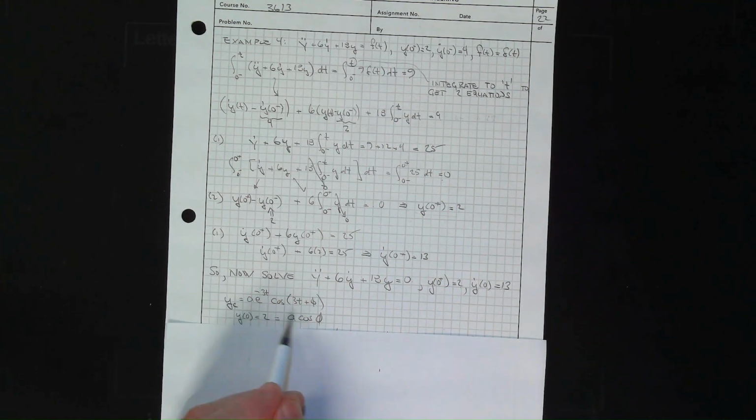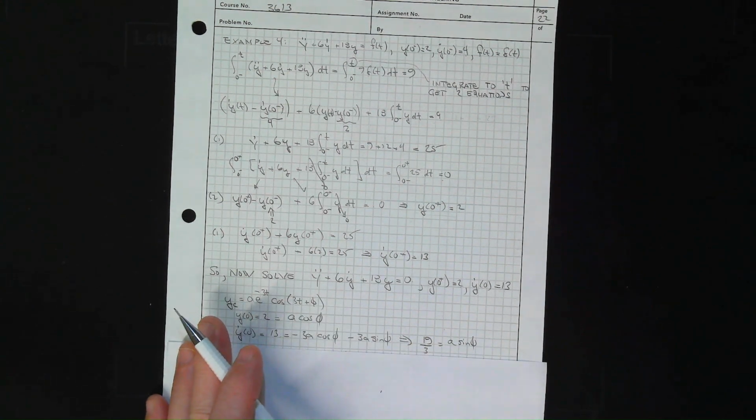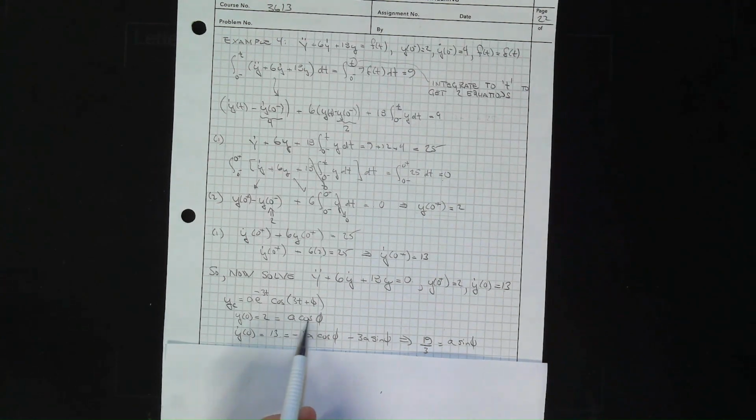All right, we take the derivative, which I do here. That has to equal 13. All right, substitute in A cosine theta equals 2. Okay, that would be minus 3 times 2 is minus 6. Bring this minus 6 to the other side, we get 19. Divide by the 3, and we are left with A sine theta equals 19 over 3.